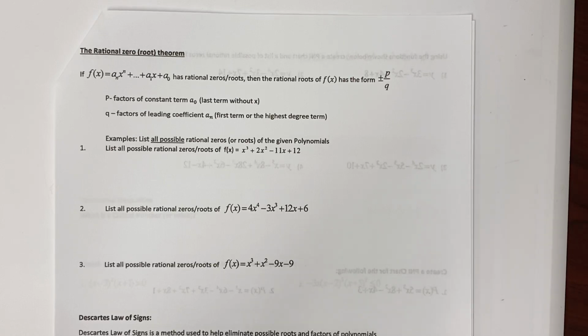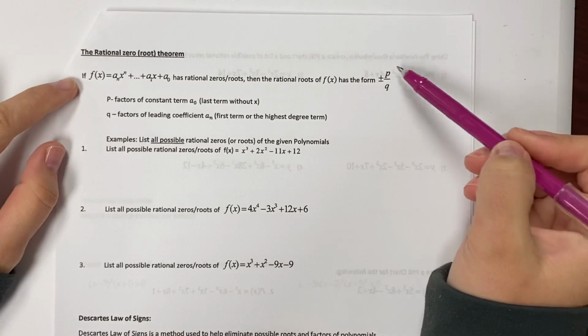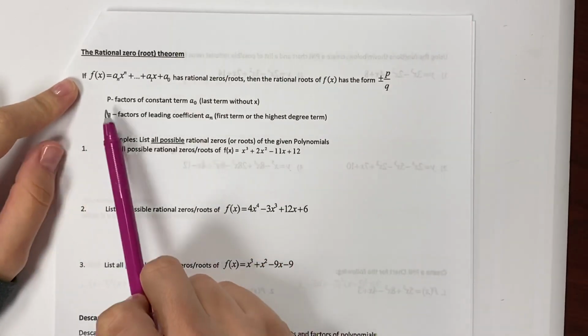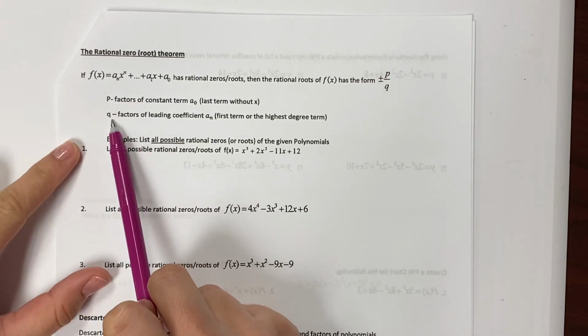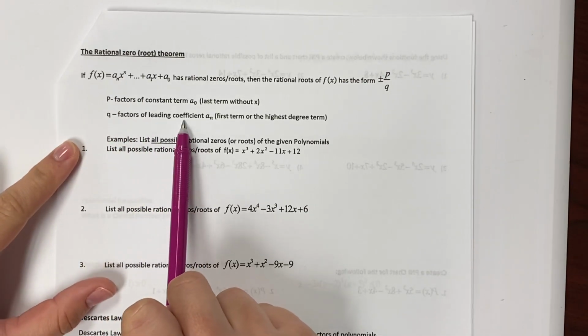Okay, so one of the steps that we're going to look at is listing out all of the possible roots. Because when we go to factor this, I don't want to have to deal with all the numbers ever. I want to look at a select few. So the way we do that is by listing out P over Q. P is the factors of the constant term in your equation. Q is the factors of the leading coefficient.